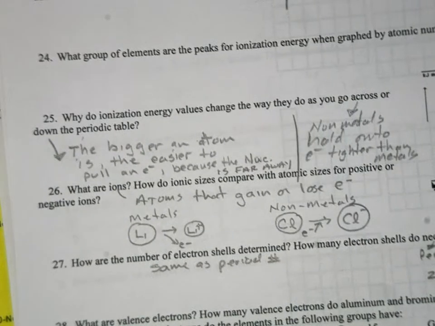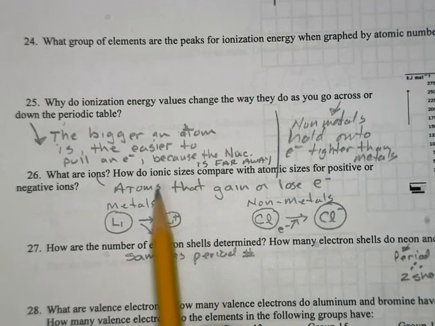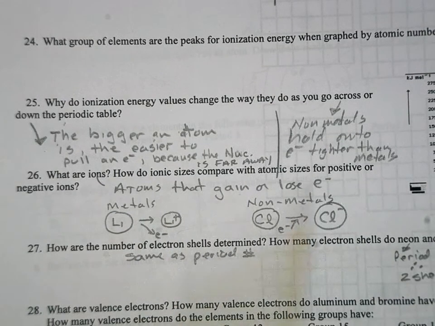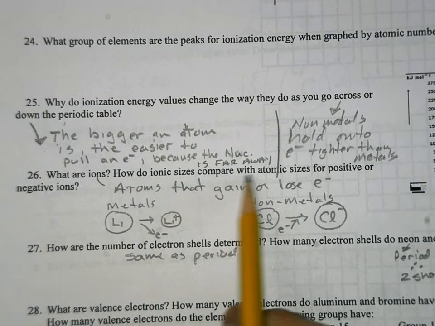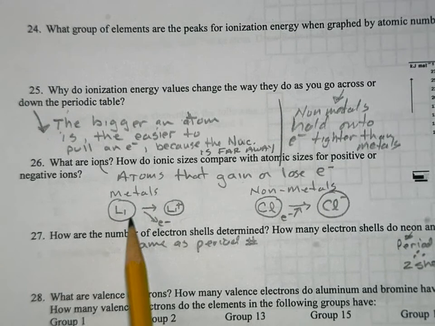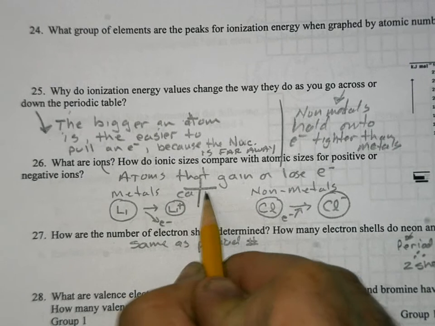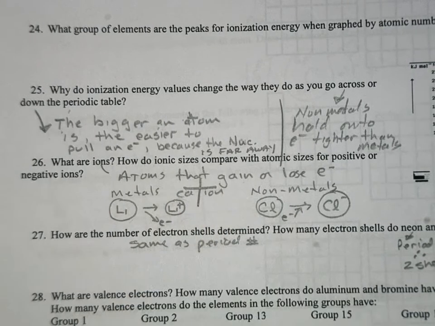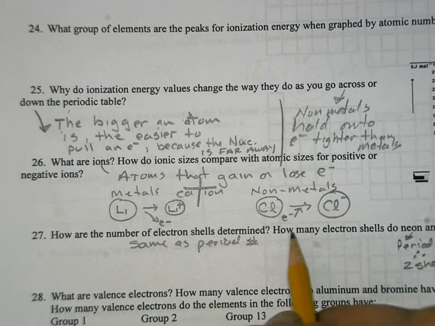26. What are ions? They are atoms that have gained or lost electrons. They do that so they can become stable. How do ionic sizes compare with atomic sizes for positive or negative ions? Well, metals will form positive ions called cations. I make the T really big.